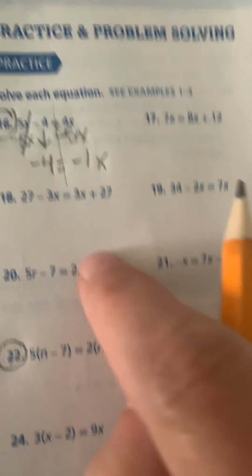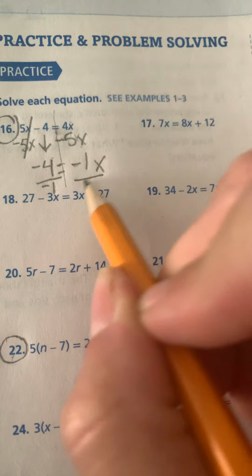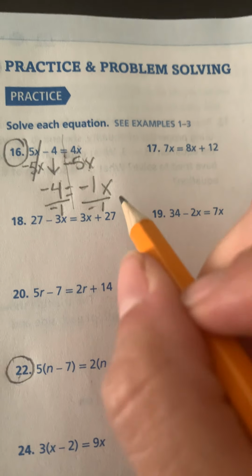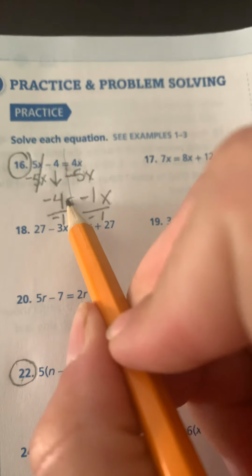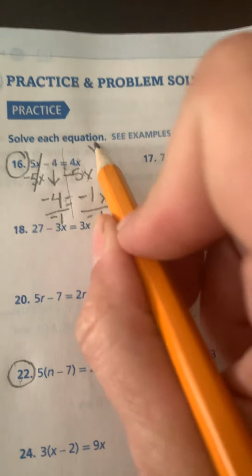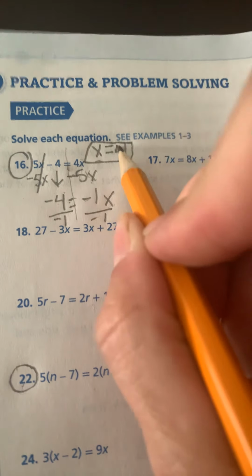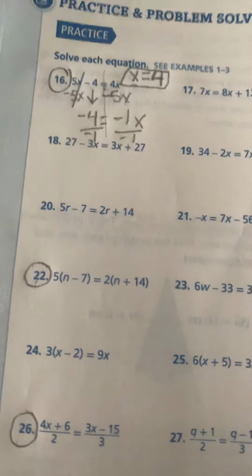Now, you can divide by the negative 1 if you want to. I'm going to do that just to show it. But I know that if I'm flipping this sign, I also flip this sign. So when I divide by negative 1, this becomes x, and this becomes positive 4. So x equals 4. And I'm going to circle my answer so I can see it.